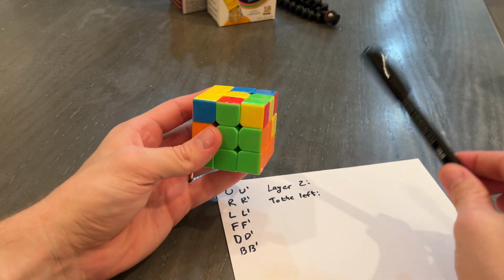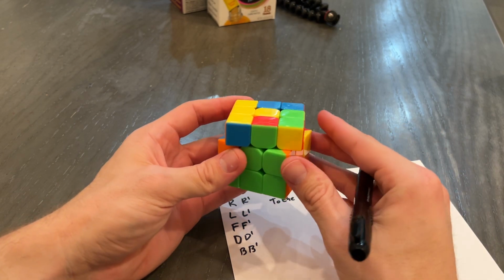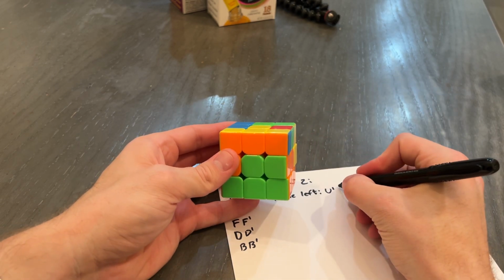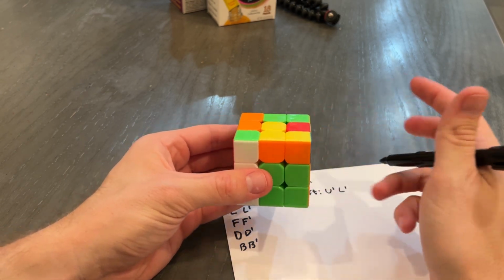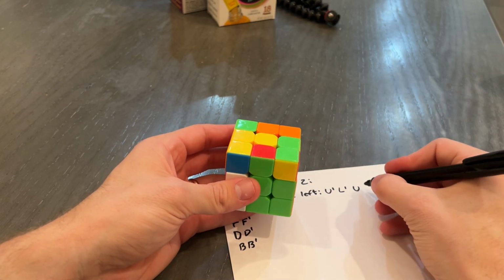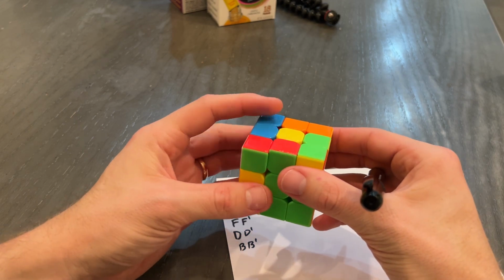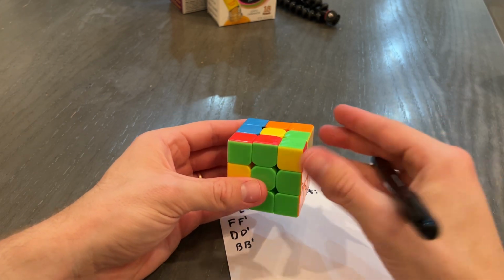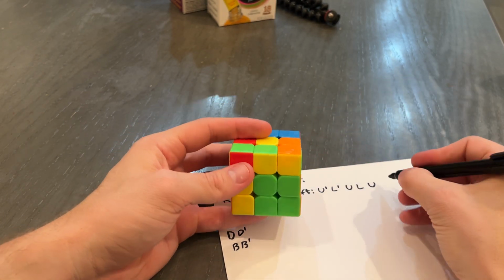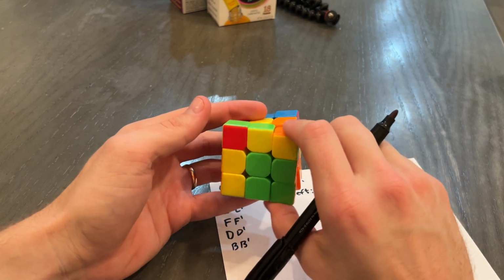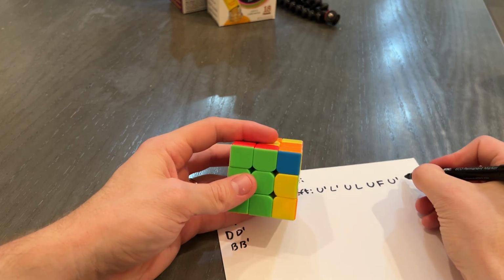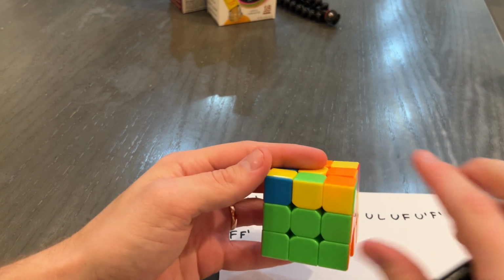You do U prime, L prime, U, L, then U, F, which is the front, then U prime, and then F prime. There we go.